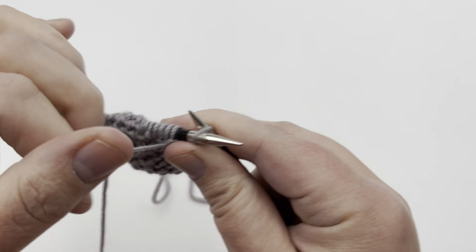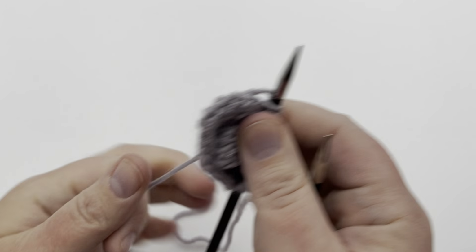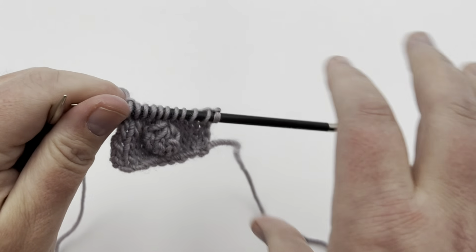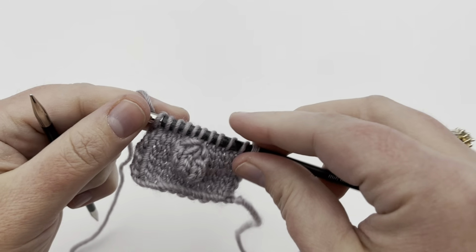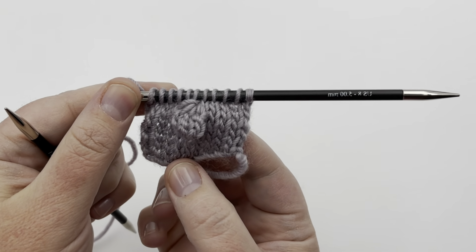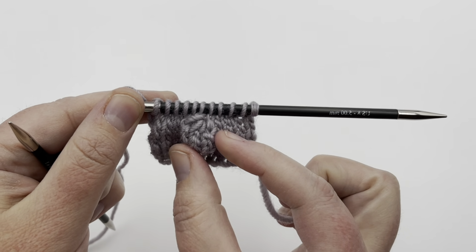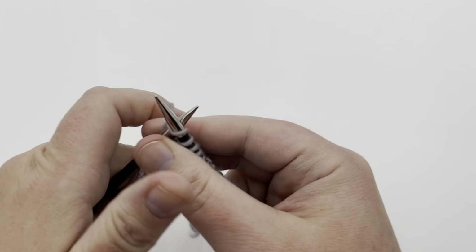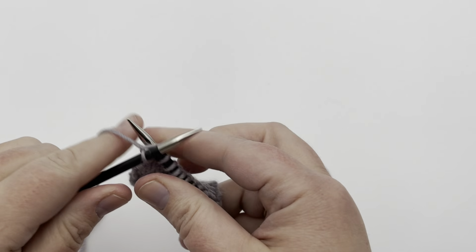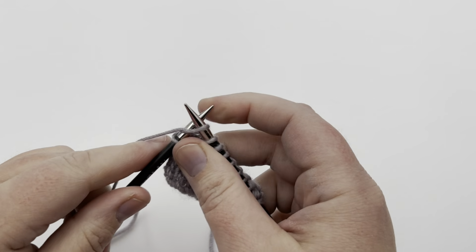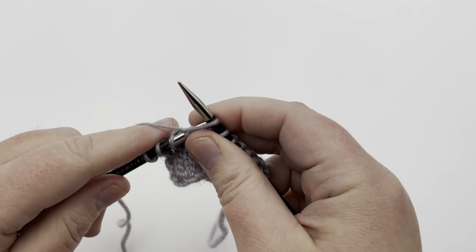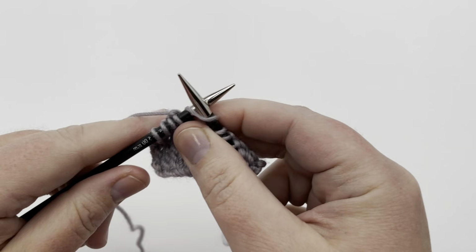You just continue in pattern until you need to make your next bobble. If you want this to stand out from your work and you're building your own pattern, you definitely want to add a few more rows of stockinette so that this stands out from the background. So go ahead and knit 4 or 5 more rows and join us on the right side. Pause your video and I will see you when you're ready to make the next bobble. See you in a moment.